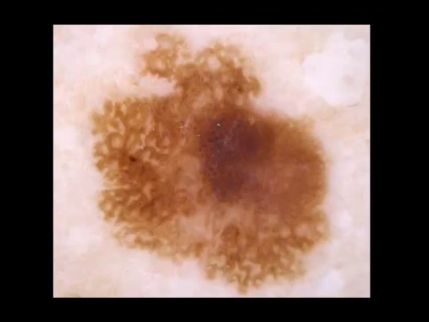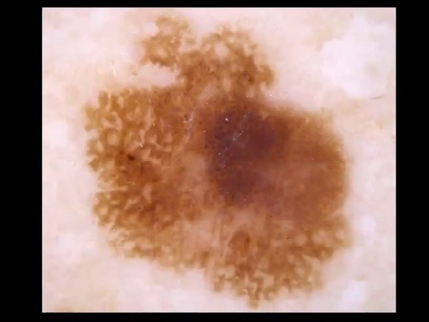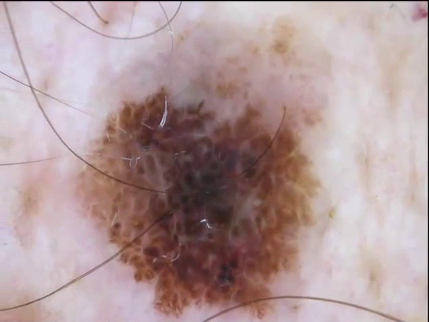This lesion here has two patterns, curved lines, and here you see circles. What is more specific? Curved lines or circles? Curved lines are more specific. The curved lines are thick. Now, what could it be? A SEPK. No differential diagnosis. Correct.